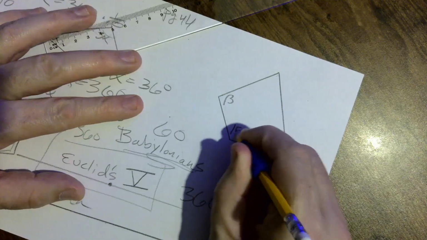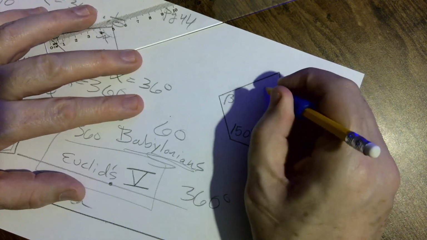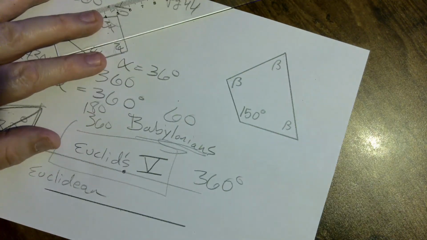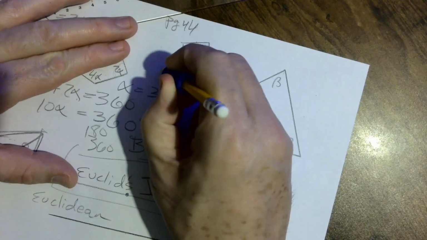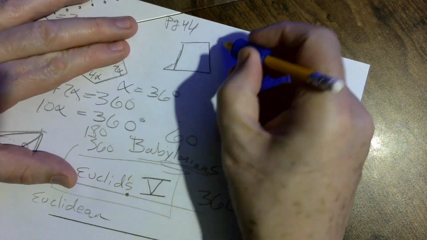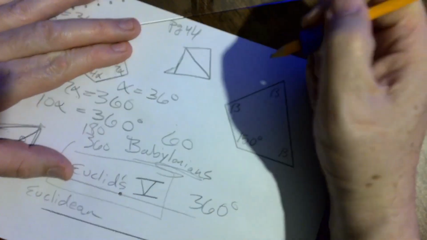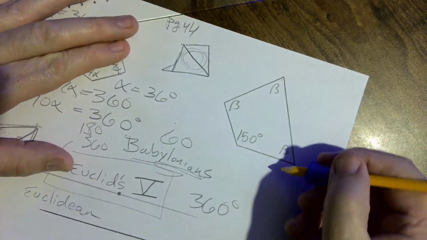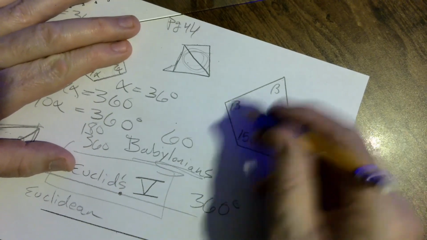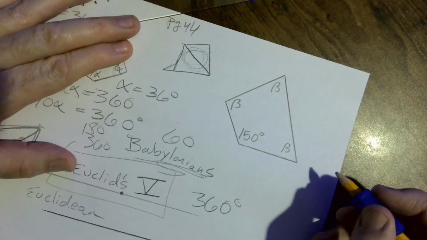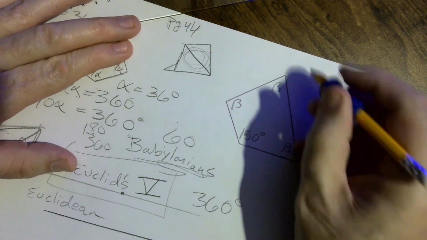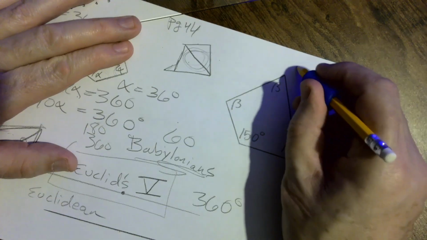This is 150 degrees. This is beta. And this is beta. Because we can take a tetragon and turn it into two trigons, 180 plus 180, that's 360, we know this tetragon has angles that add up to 360. So 1, 2, 3 beta angles in degrees.